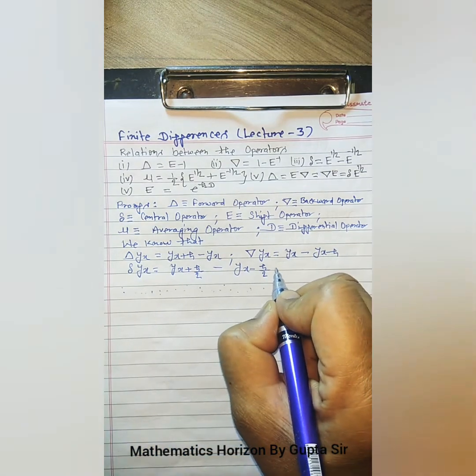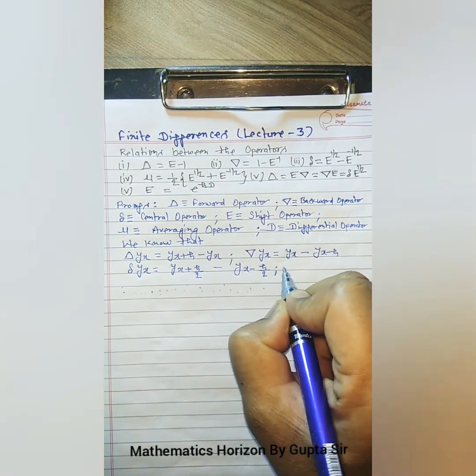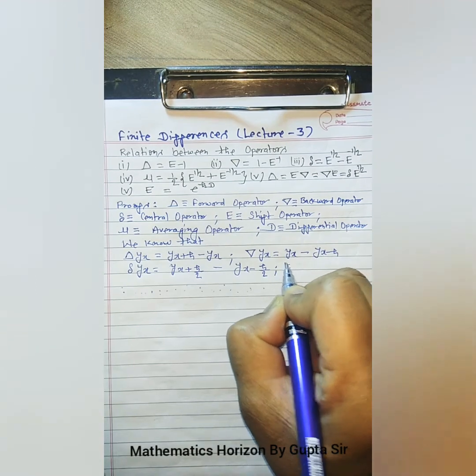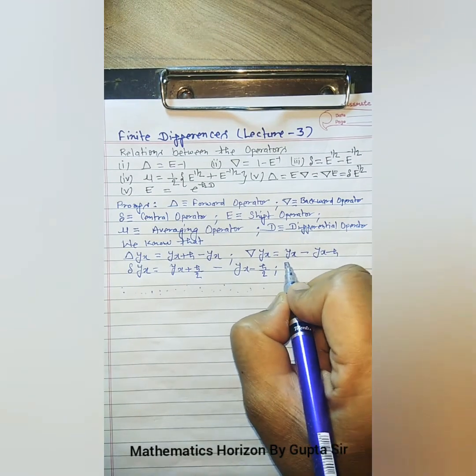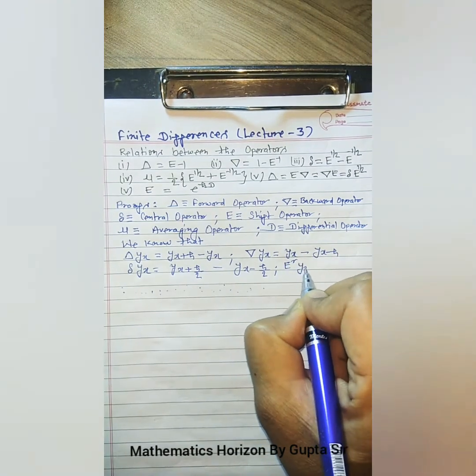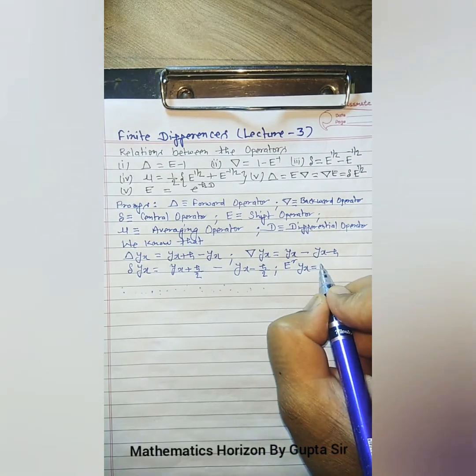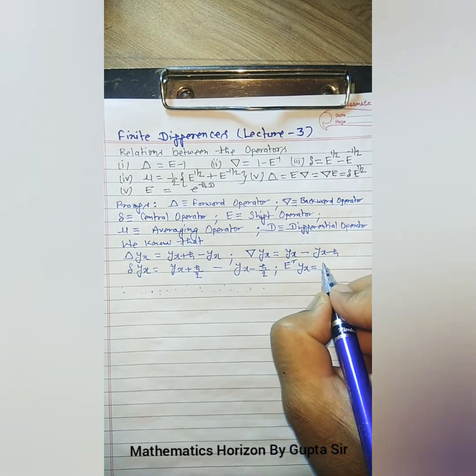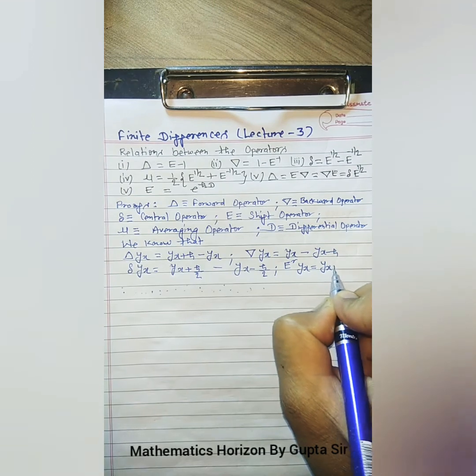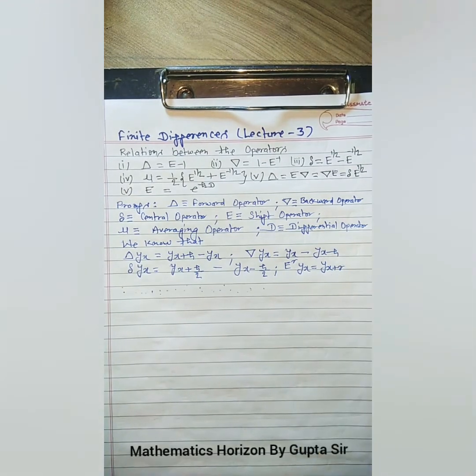We know that this shift operator E^r y(x) is equal to y(x plus r).